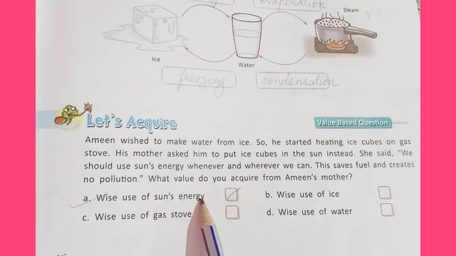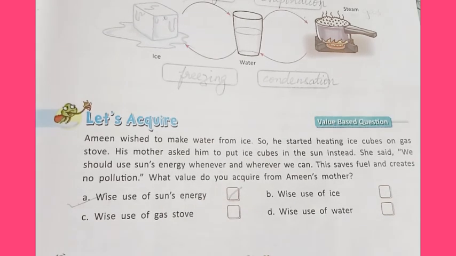So we should also use sun's energy wherever we can. This saves the fuel, and this also saves our environment from being polluted. So children, here we have discussed the objective and the subjective questions of solids, liquids and gases. So go through it and understand it.